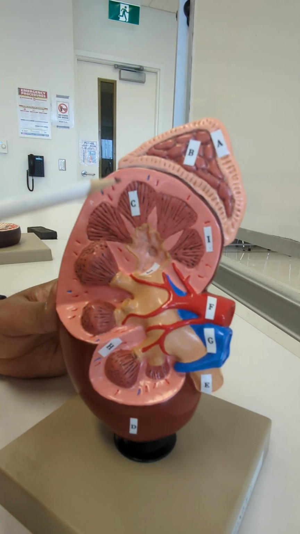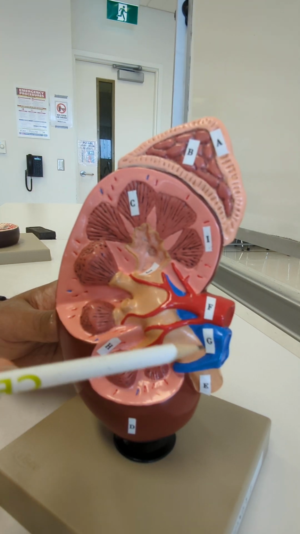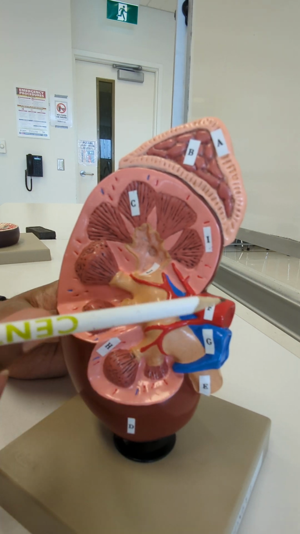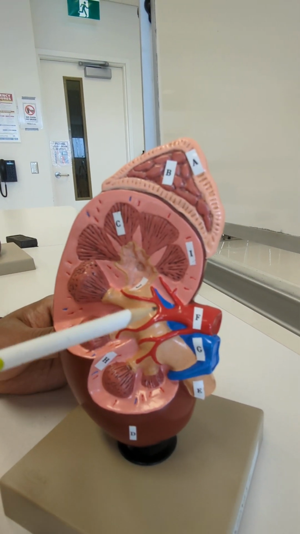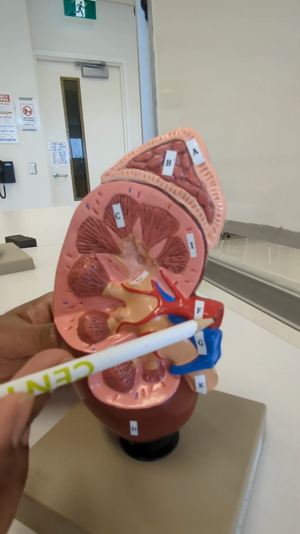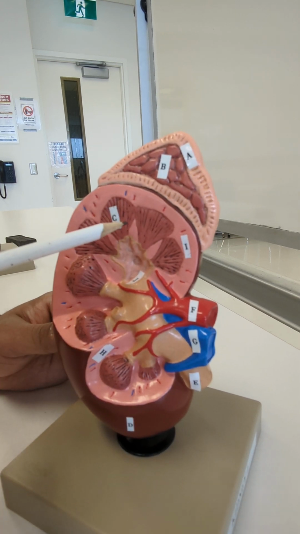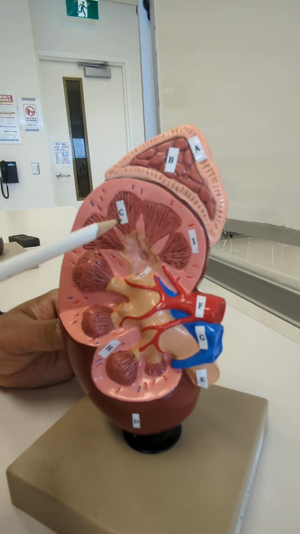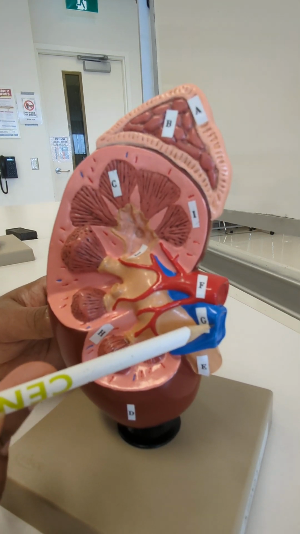Now, before we look into the internal structures in a little more detail, let's talk about these vessels and tubes that are going in and out of the kidneys. This is the part of the kidney called the hilum. This is where you have the entrance and exit of arteries, veins, and the renal pelvis leading into the ureter. In red, we have the renal artery. This is what's bringing blood into the kidney for filtration. Then it goes through the filtration process, creating urine. And then the blood exits the kidney through the renal vein.